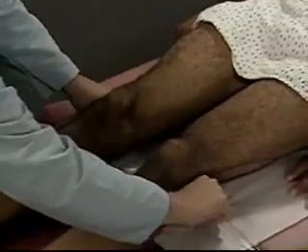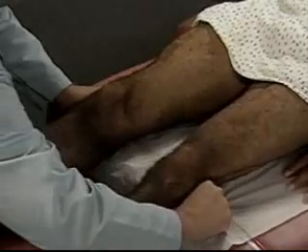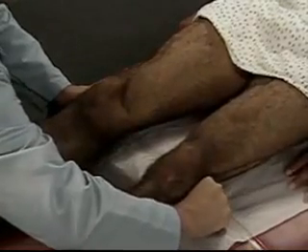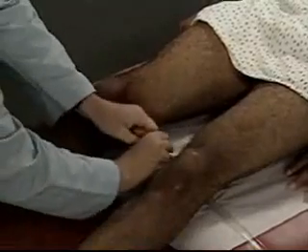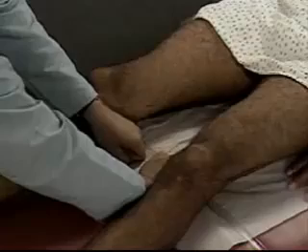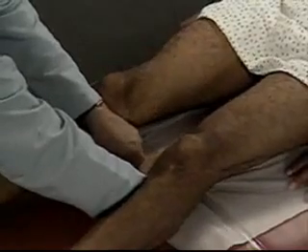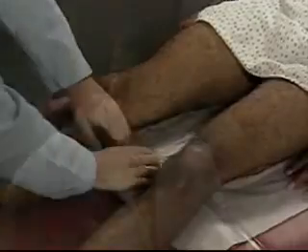To test hip abduction, place your hands firmly on the table outside the patient's knees. Ask him to spread both legs against your hands. To test hip adduction, place your hands between the patient's knees and ask him to bring his legs together. Note the strength.